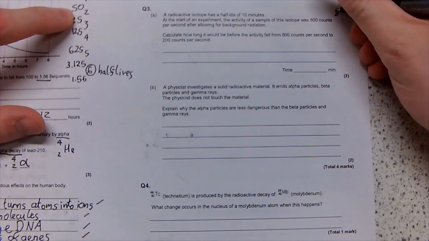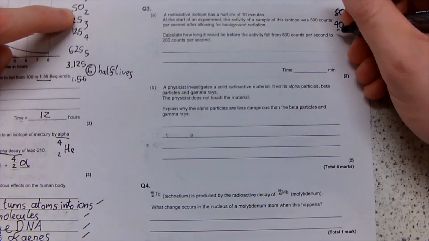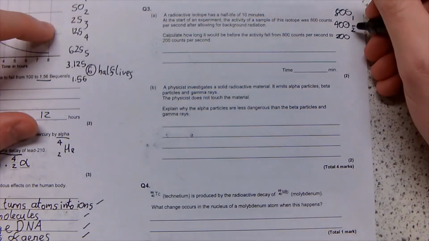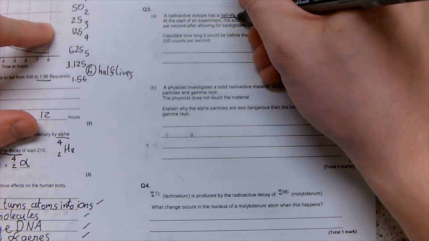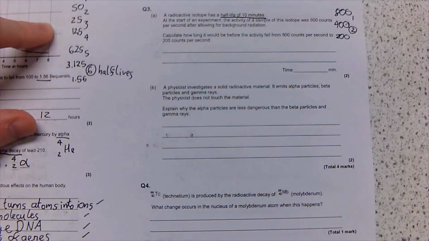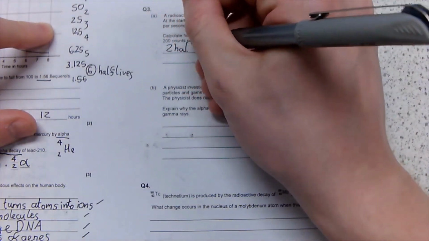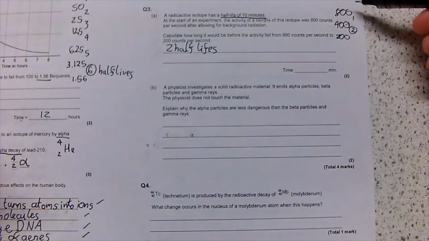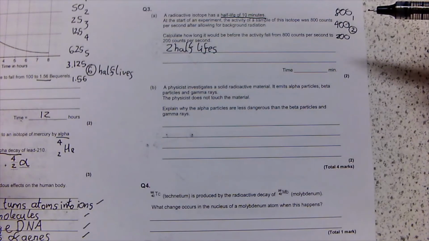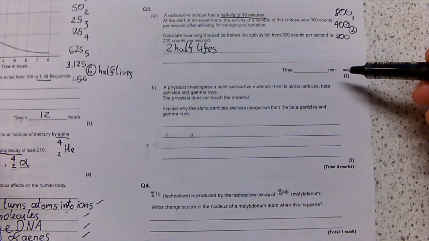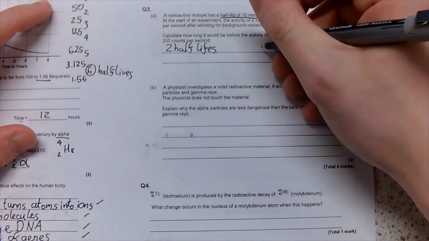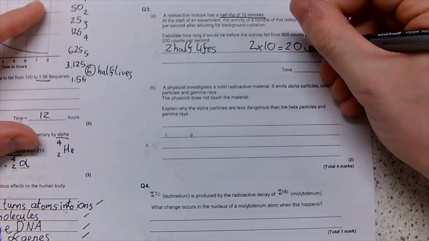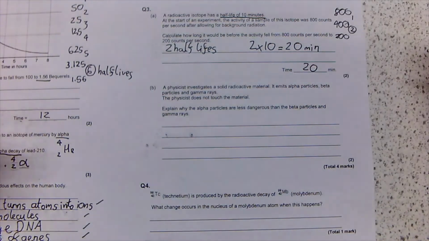So 800 halved once would be 400. Half again would be 200. So it's been through 1, 2 half-lives. So if it's been through 2 half-lives and 1 half-life is 10 minutes, all I'm looking at doing is saying, okay, it's 2 half-lives. I'm writing this down because if I mess up and make a mistake in my calculation, the fact that I've worked out 2 half-lives is probably going to be a marking point. So even if I make a mistake in my final answer, I'm going to secure myself 1 of the 2 marks by having done that. Okay, so I'm going to say 2 half-lives, 2 times the 10 minutes is going to give me 20 minutes. And I can write that down there.